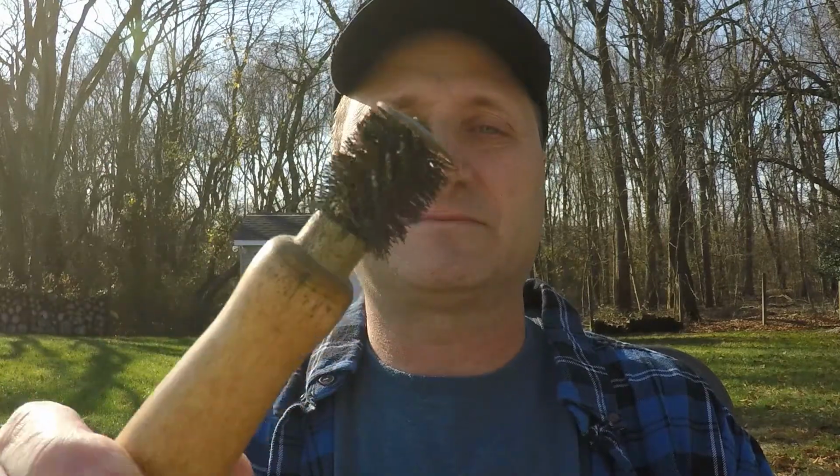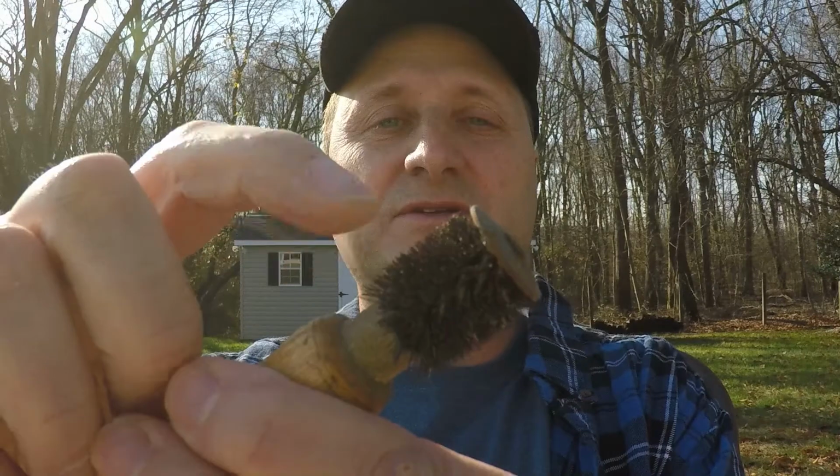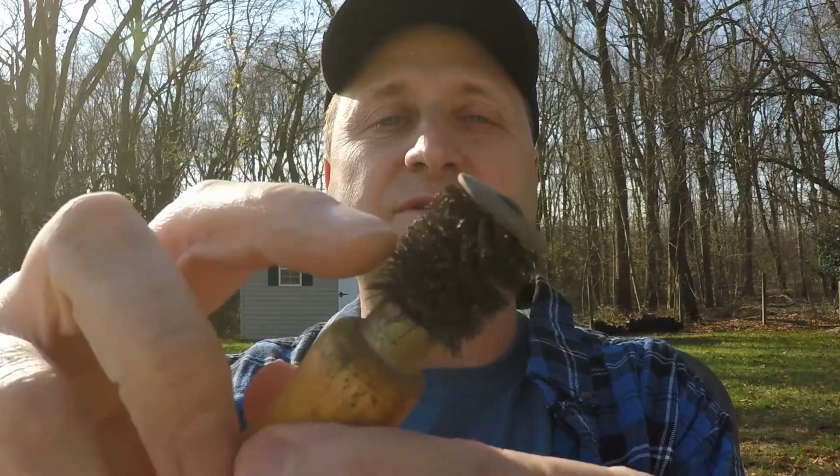This one here. What do you think this is? It's like a bristle, it's a metal bristle on here, like a brush, but what do you do with this? What's it for? What do you think? Okay, that's 2. Number 3.